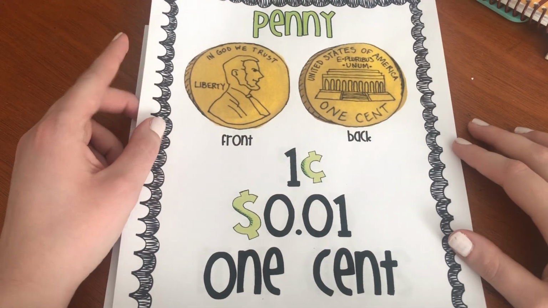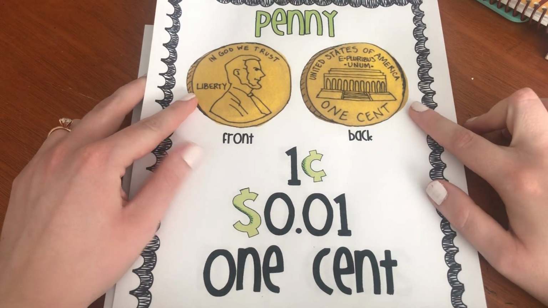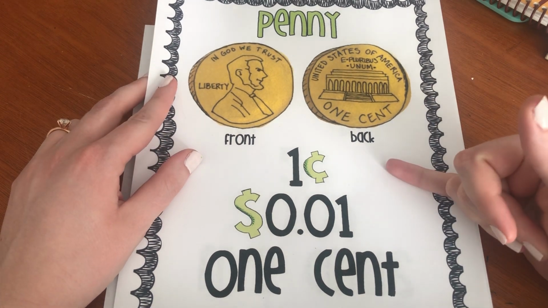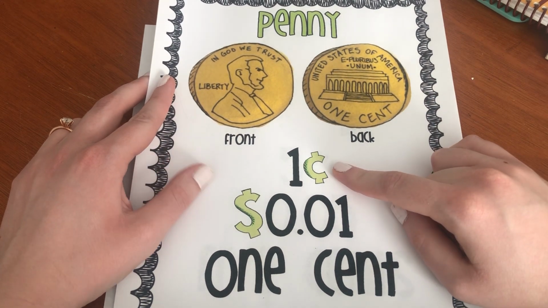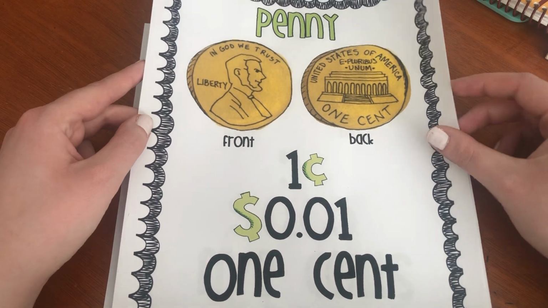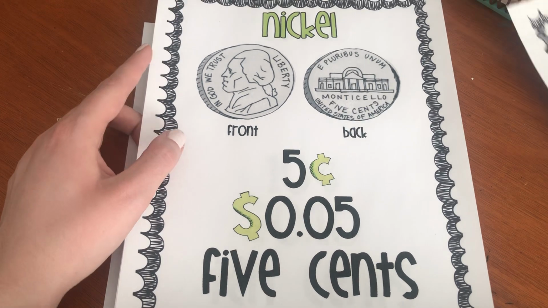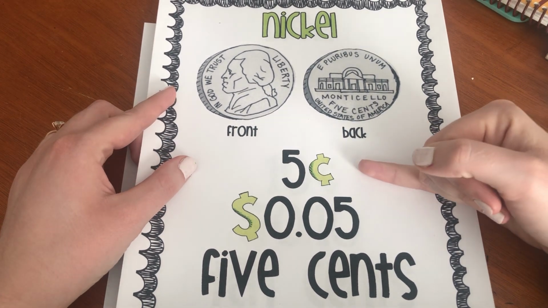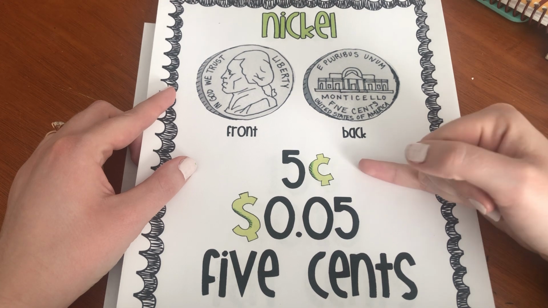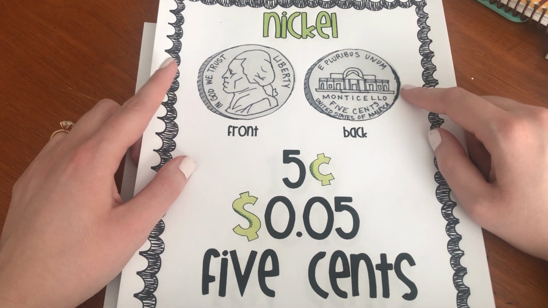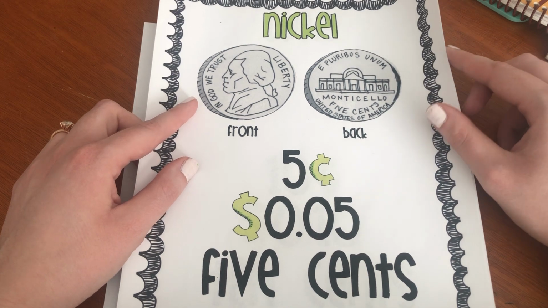So here we have a penny. Here's what the front looks like and the back looks like. It is the only copper coin. It's worth 1 cent. That's how you use it with the cent sign, and here's how you would write it with the dollar sign. You have our nickel here. It's worth 5 cents. Here's 5 cents with the cent sign, 5 cents with the dollar sign. So the front and the back of the nickel looks like.